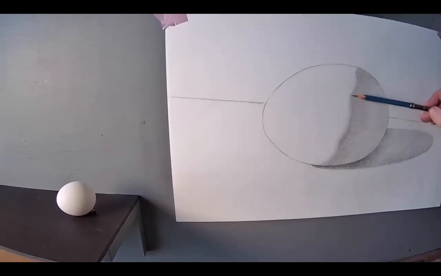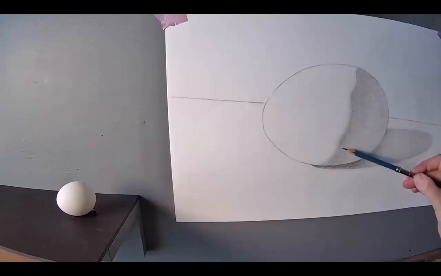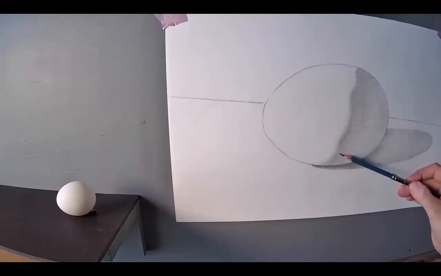It's as if I'm sanding down that corner, just bringing in this tone that takes what used to be a sharp corner, and I'm sort of sanding it down, so that corner starts to turn.